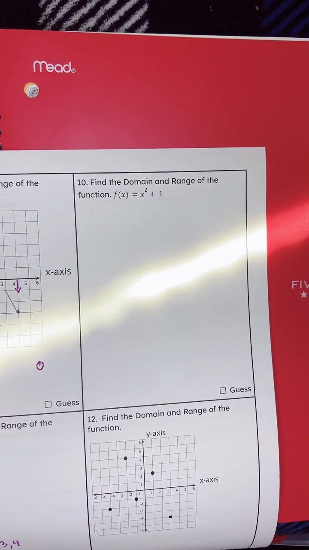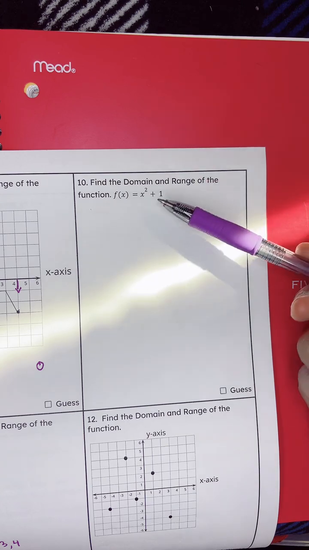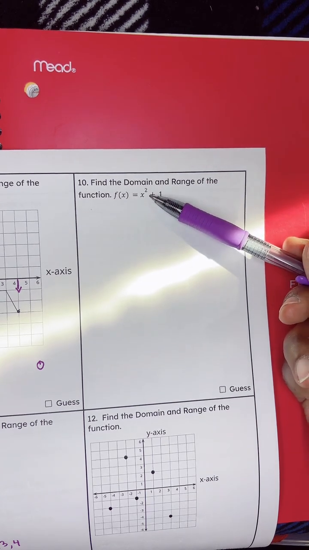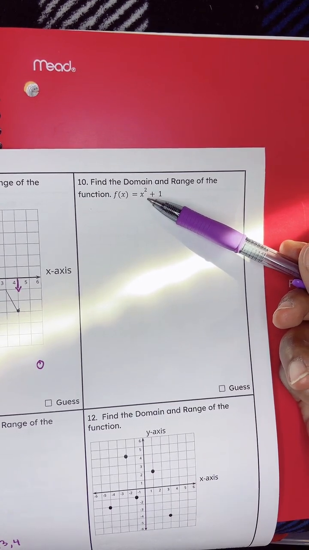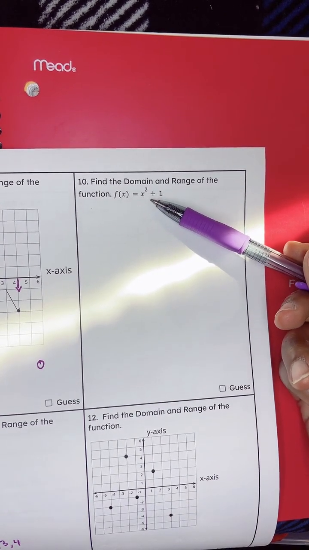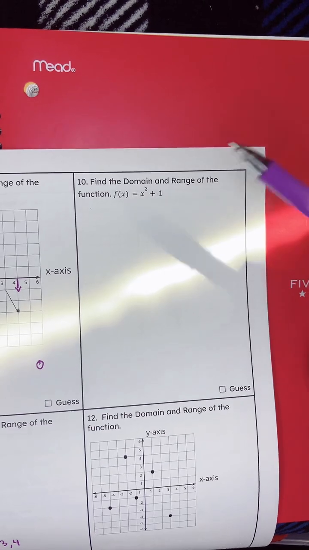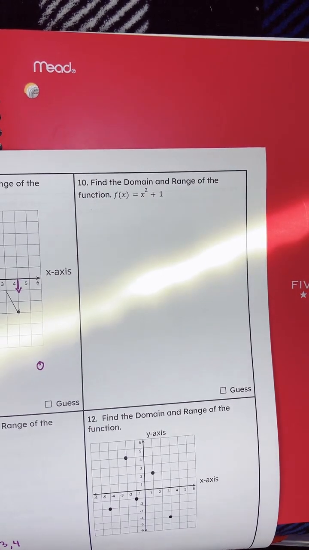So, okay, number 10. It says, find the domain and range of the function f of x equals x squared plus 1. Okay, if we have a visual of this. Oh, good. You're doing this in algebra too? Wonderful. So what type of graph is this, you guys? What does that look like? Is it a line? Is it a U? Is it a V? Is it a half curve?